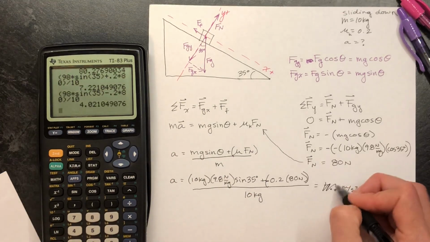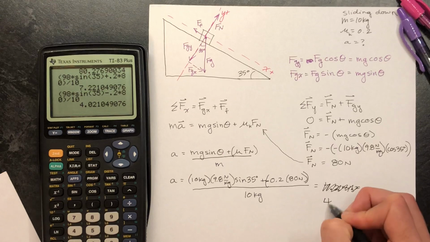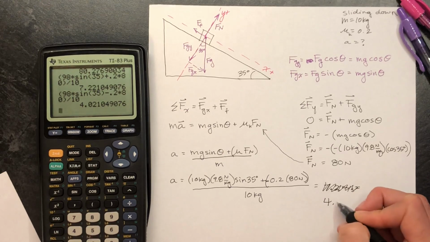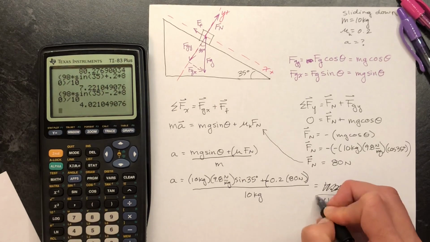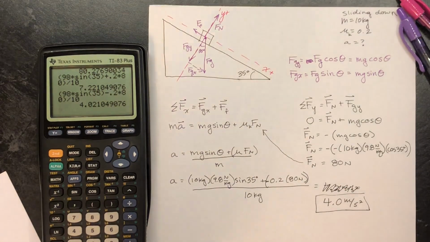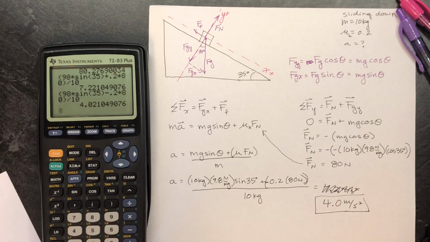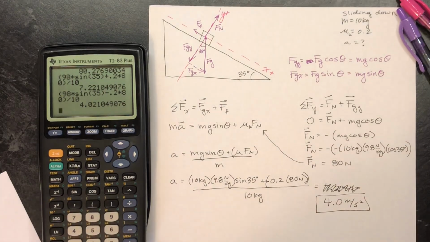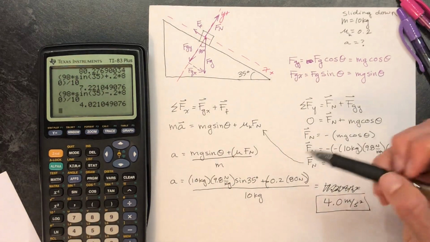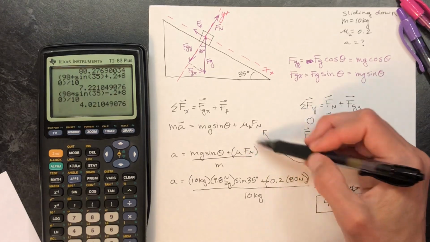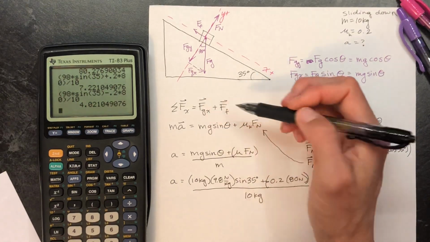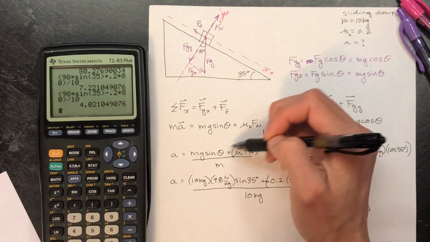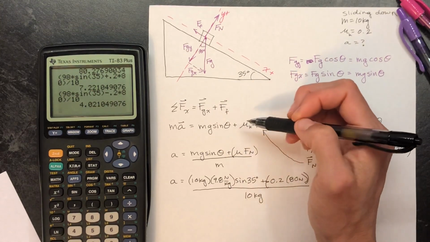Much better. We got 4.02 meters per second squared as the acceleration of the box. Let's think about a couple of things here. I did forget to make this a negative number. I was adding my vectors up here, so I have to insert a negative number for my force of friction.